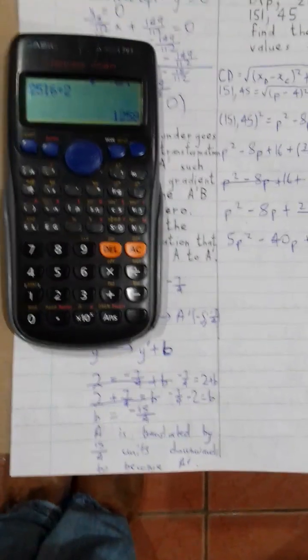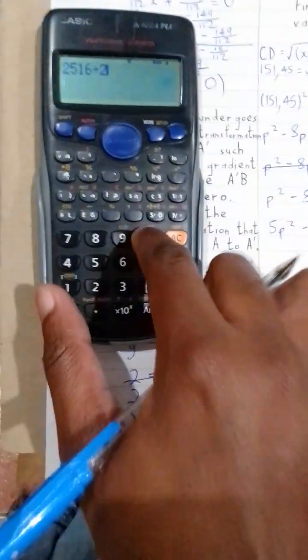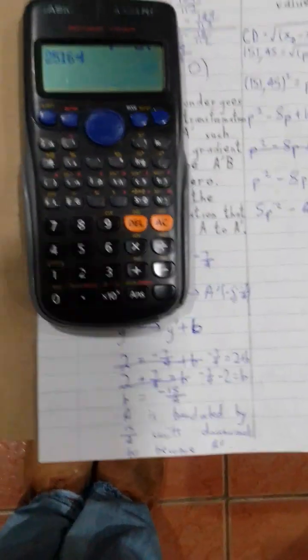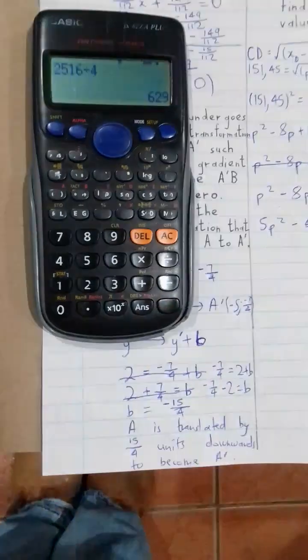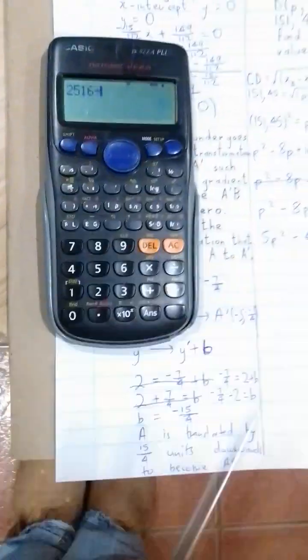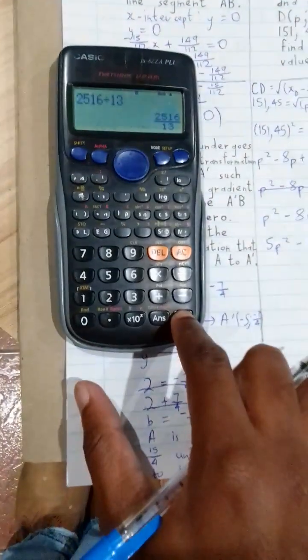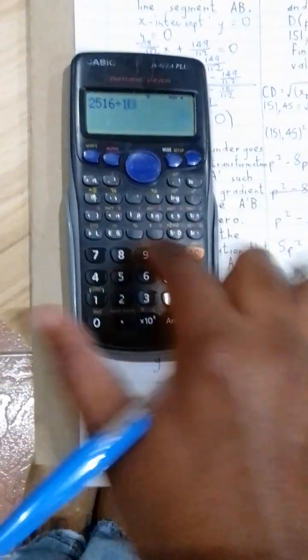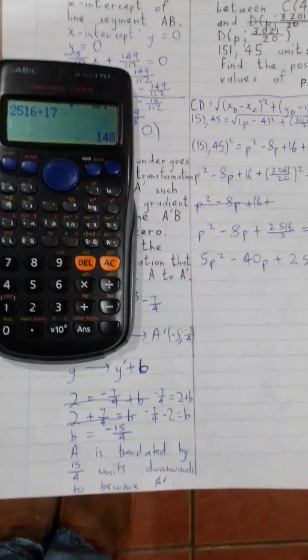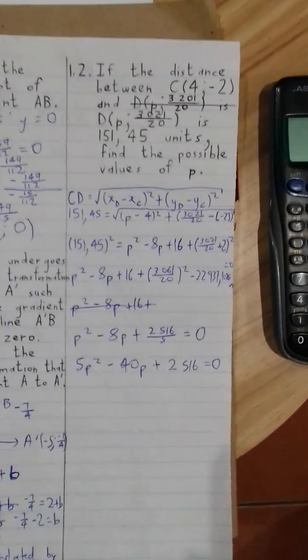Negative, positive, so negative, negative. Wow. 13, I think. Wait, was it 17? Okay, there's a bit of an error here, no?